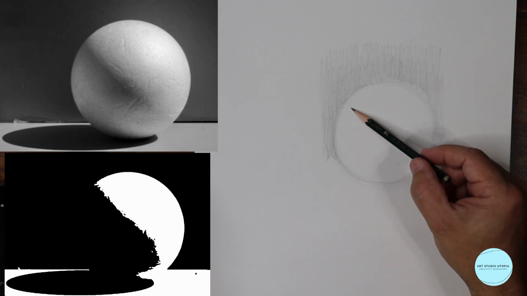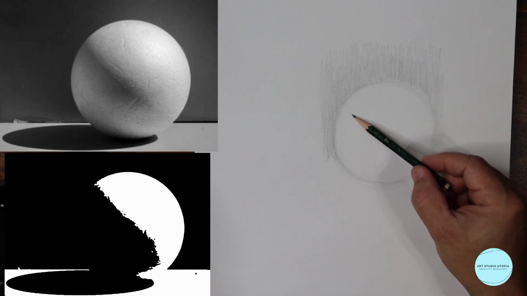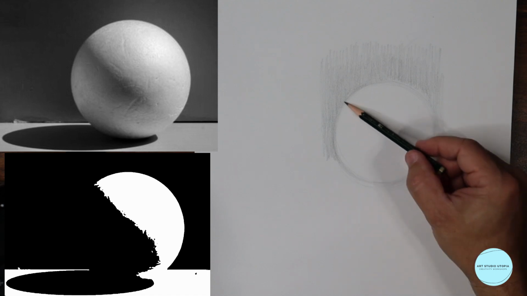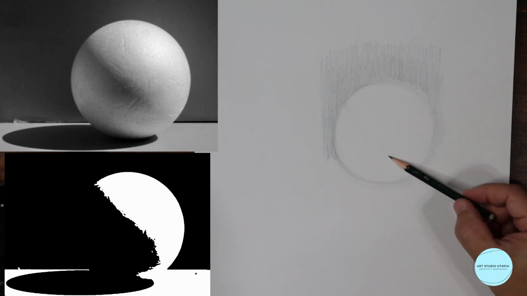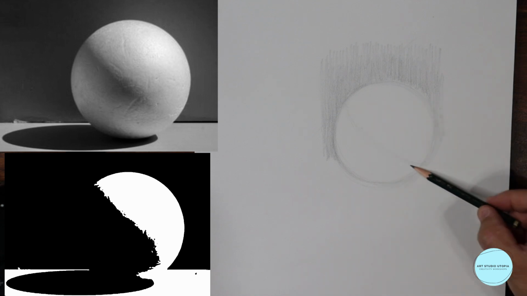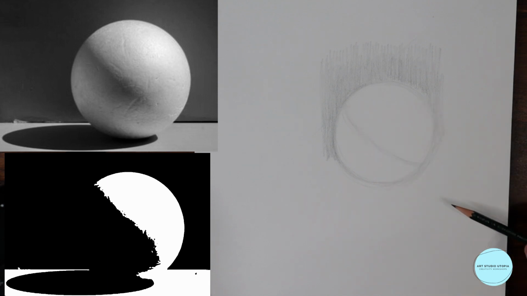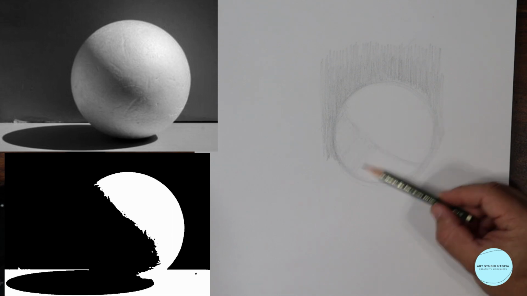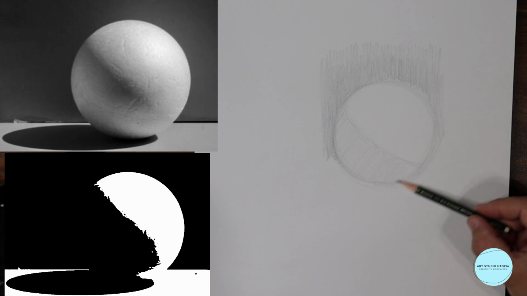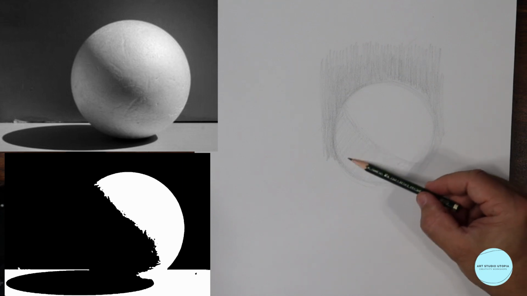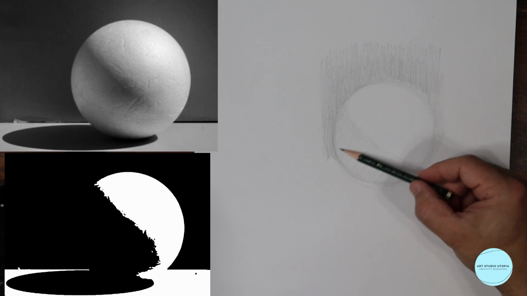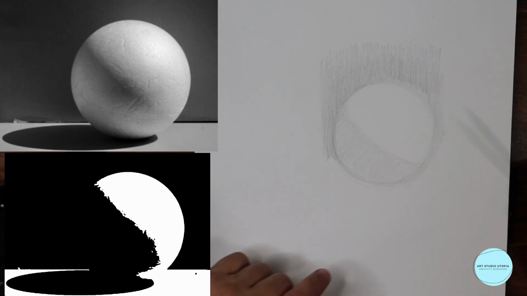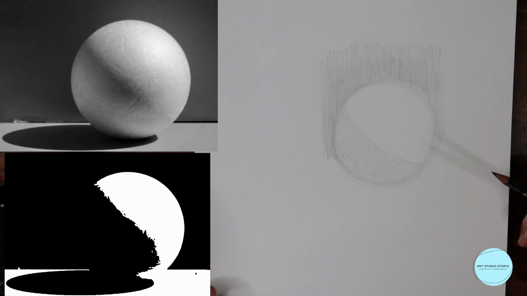But I could begin to see where the previous exercises that we did, the setups for these, begin to work for me. There's my terminator. And from here, I could just begin to add layers. In this case, I'm following the direction of the light with the first light layer. So we're working from very light to darker each step of the way.